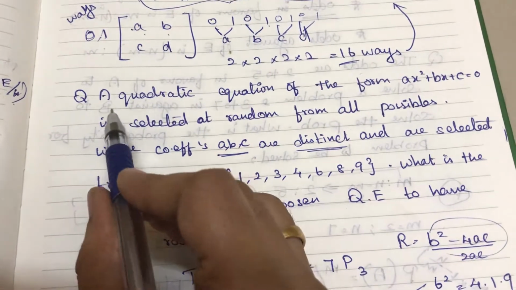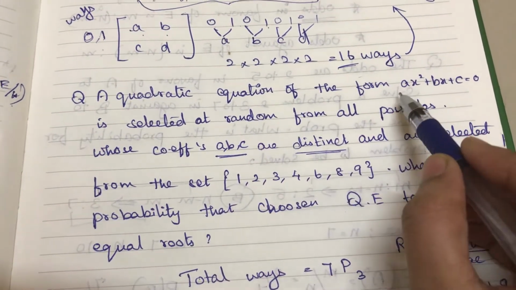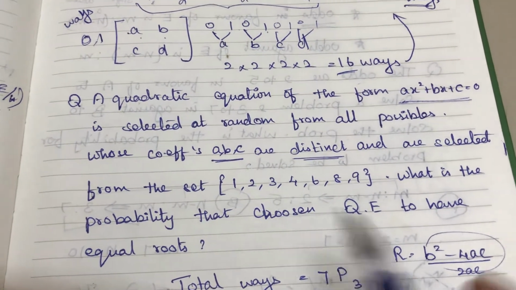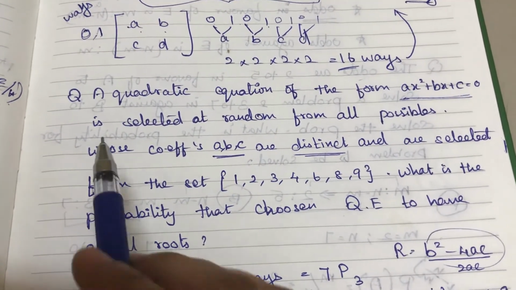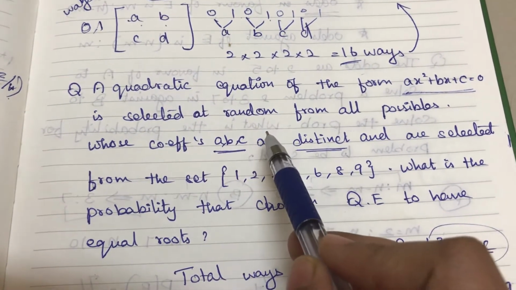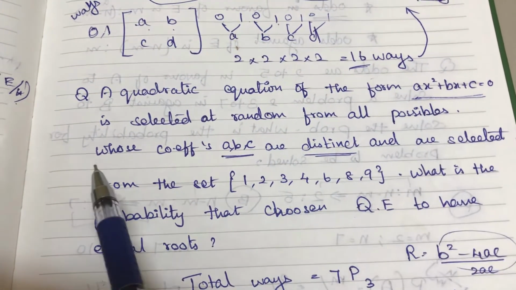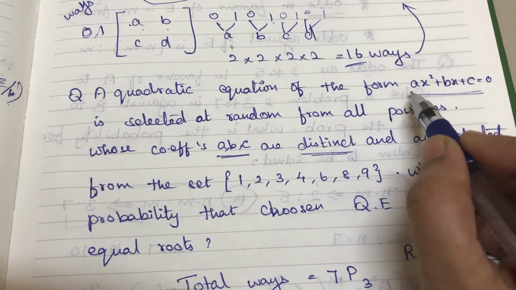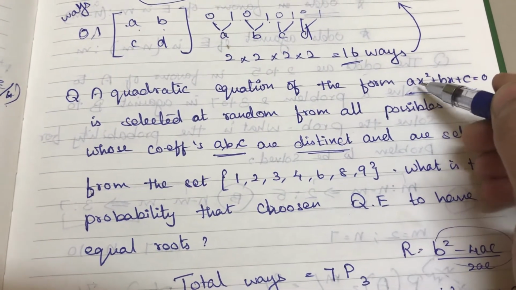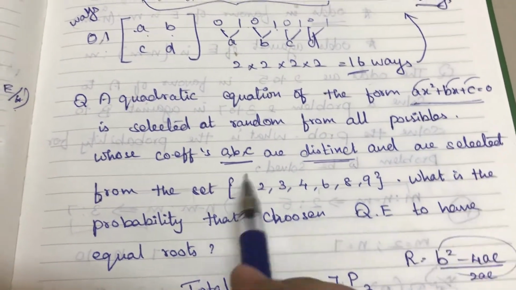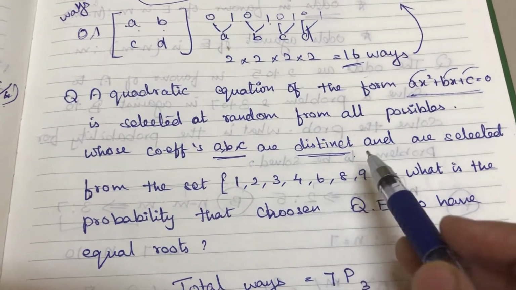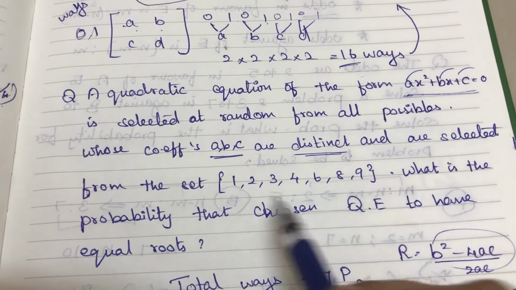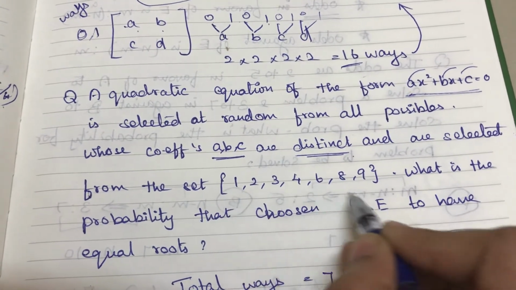Next sum, a quadratic equation. What is a quadratic equation? ax square plus bx plus a constant c equal to 0. This is a quadratic equation. It is selected at random from all possible equations whose coefficients A, B, C are distinct, different, and selected from the given set of numbers.